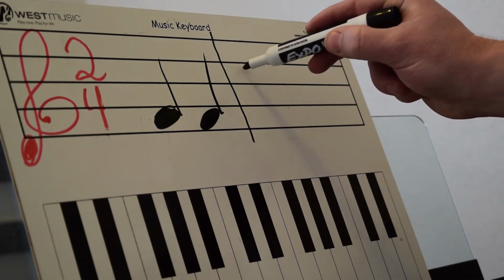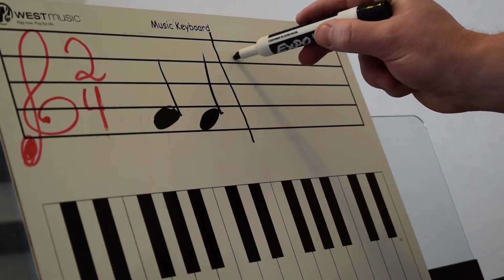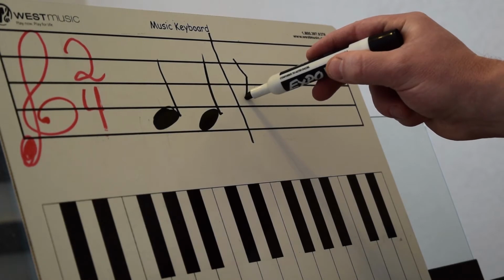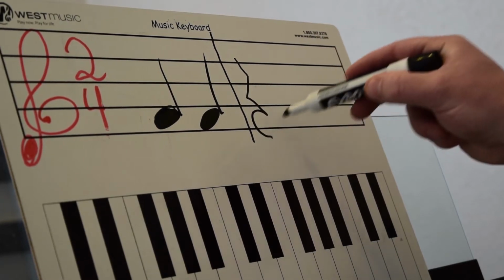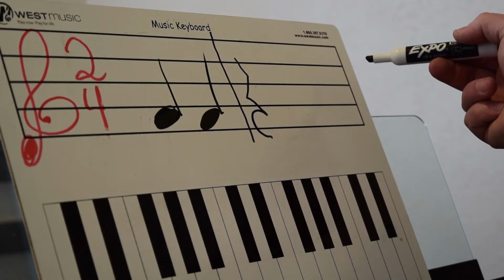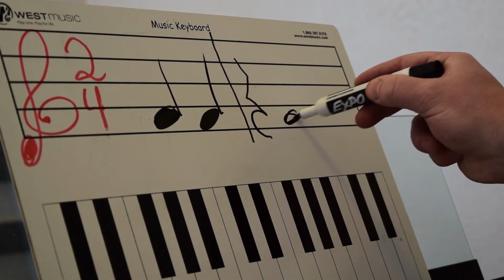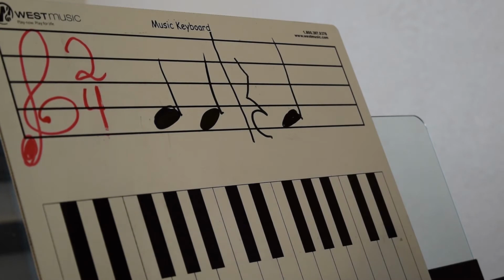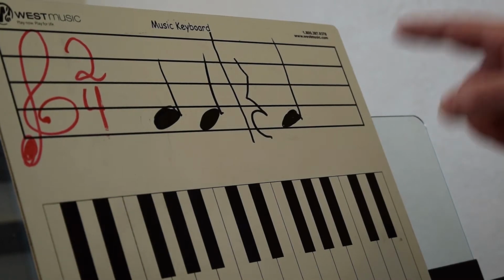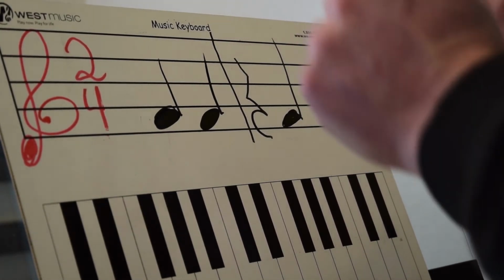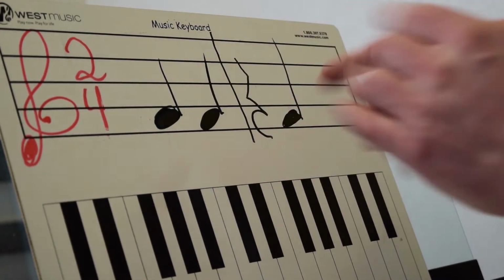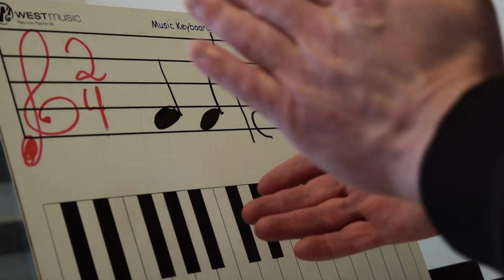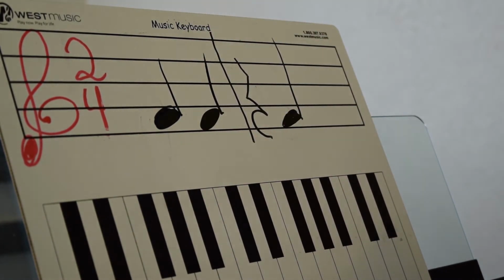And then I think here I'll put a rest, and then a quarter note. And that'll do. 1, 2, 1, 2, 1, 2, 1, 2.